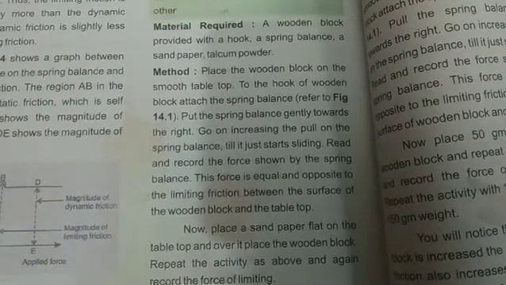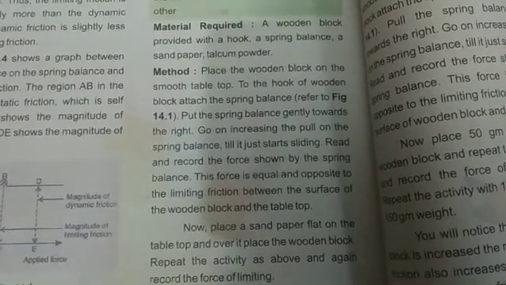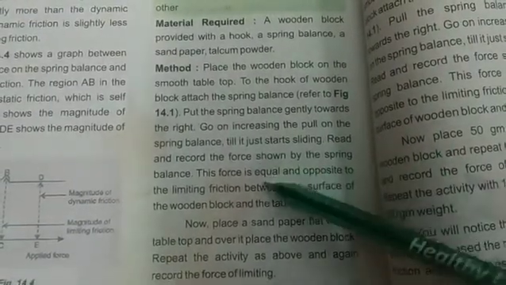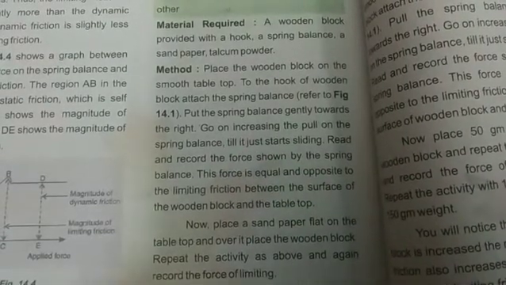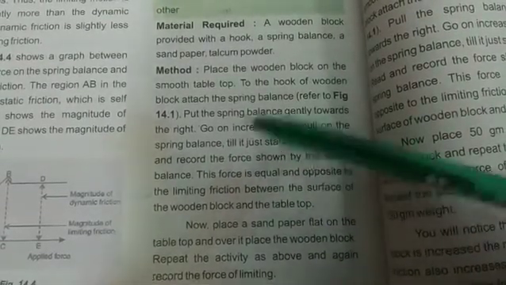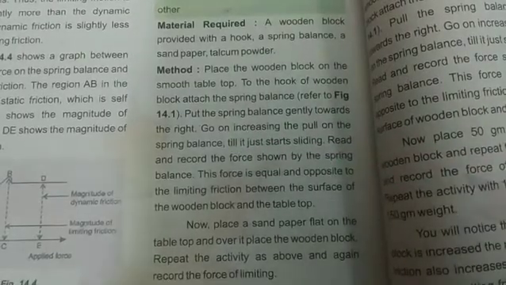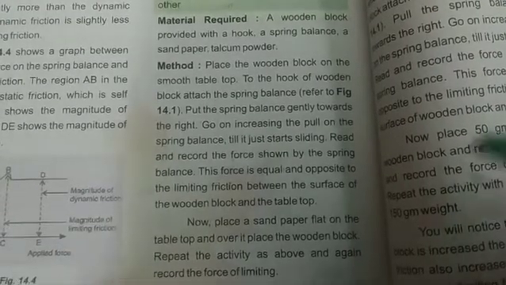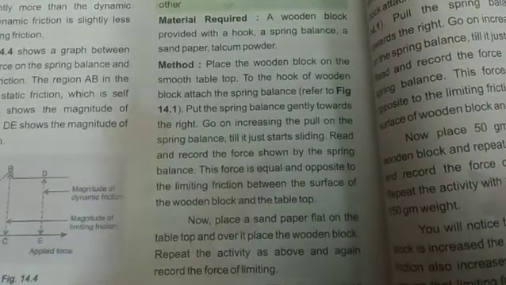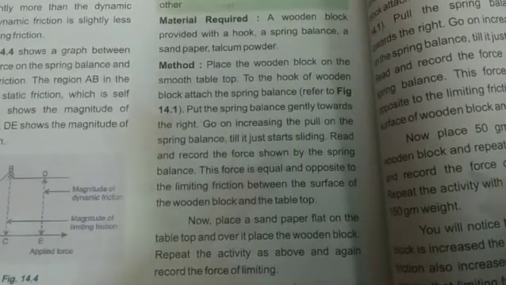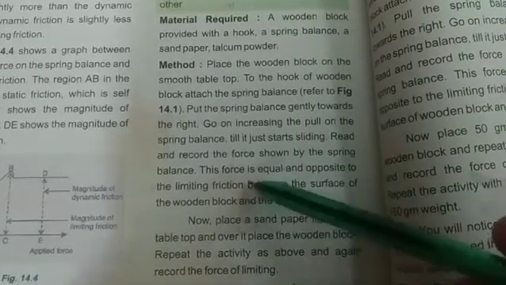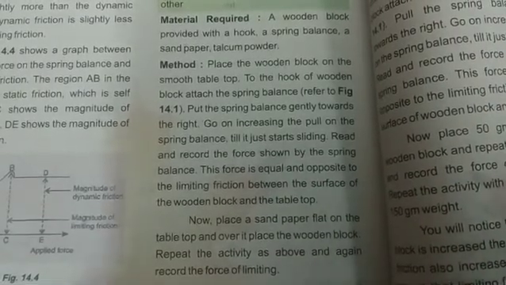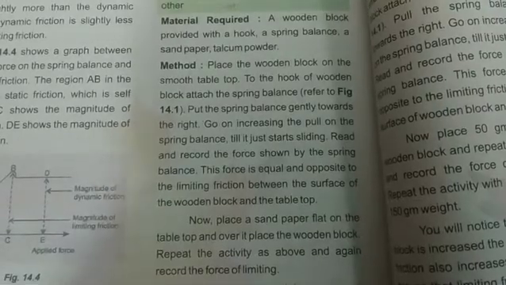We will first see that the block won't slide, right? Then after applying more force, we will see that it will suddenly try to slide. So go on increasing the pull, because at first it will not slide, so we are going to increase our force, that is the pull, till it just starts sliding. Now read and record the force shown by the spring balance. We just record the force that we applied when the block begins to slide.